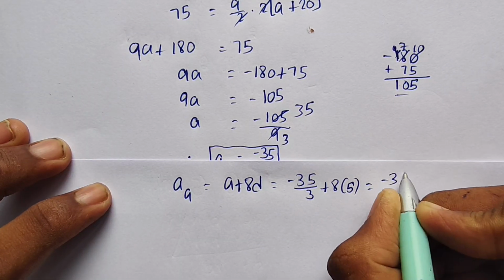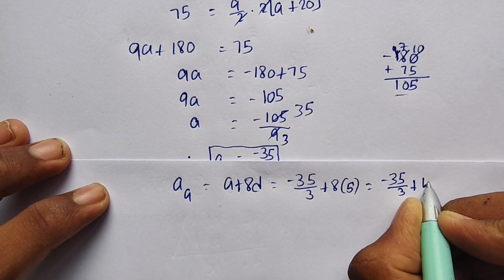So equals minus 35 by 3 plus 8 fives, which is 40.